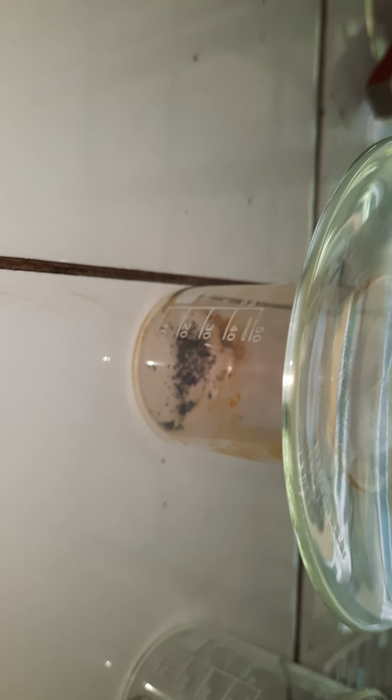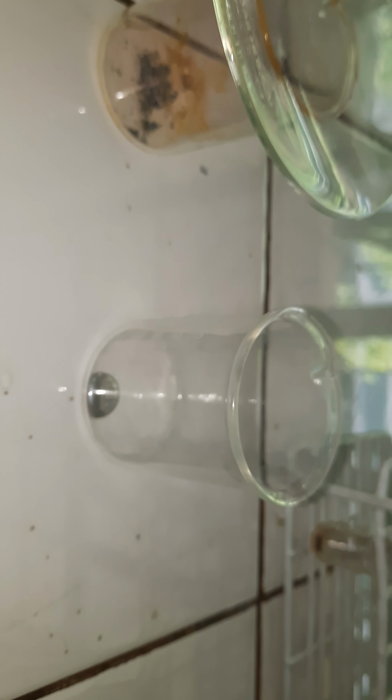Okay, if you could notice, I put a cover, a watch glass, to cover the beaker containing the iodine crystals, and I did not place that over the mercury metal. Okay, let's continue with this in a little while.